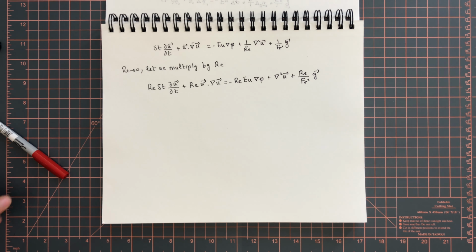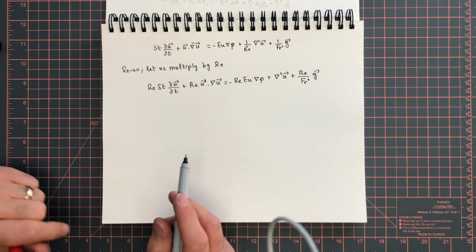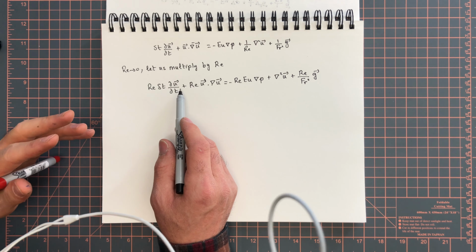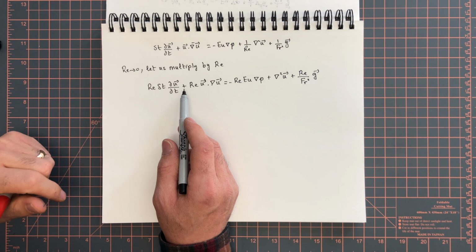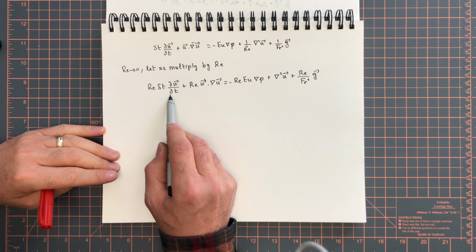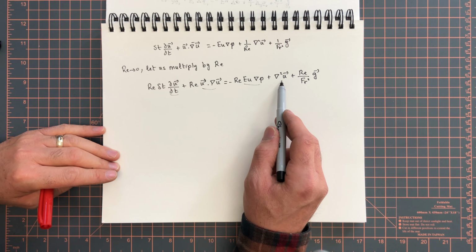This is interesting. As the Reynolds number approaches 0, we already said that the beauty of the dimensionless and normalized equations is that we can assume, at least at some point, that all of the derivatives are all of order 1.